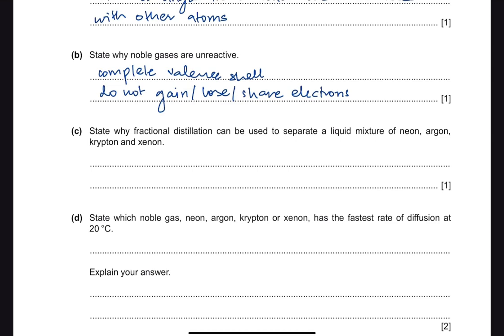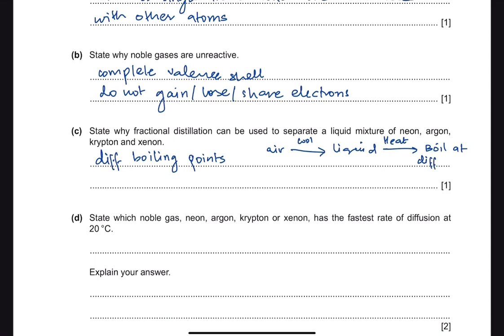State why fractional distillation can be used to separate a liquid mixture of neon, argon, krypton, and xenon. The reason is because they all have different boiling points. So if you somehow cool and convert the air into liquid and then you heat it again, they would boil at different temperatures, and each gas would be boiled at a different temperature.